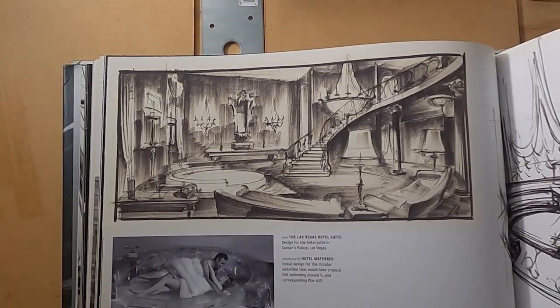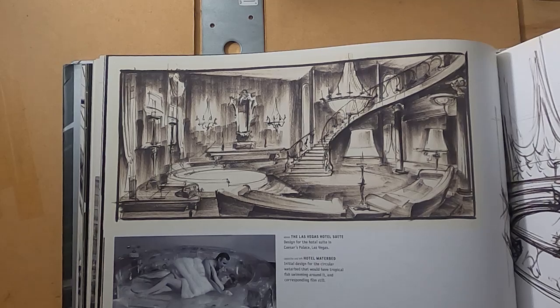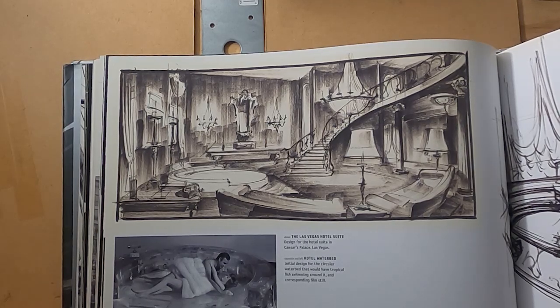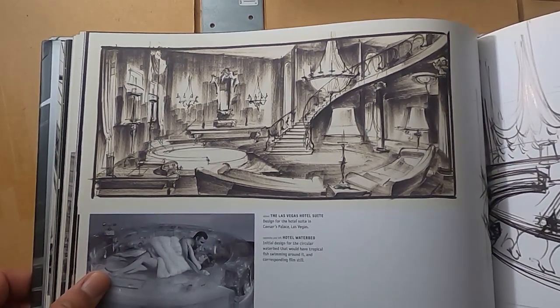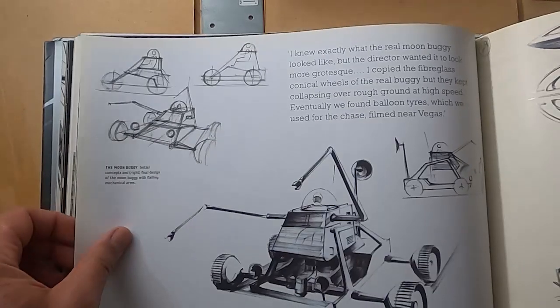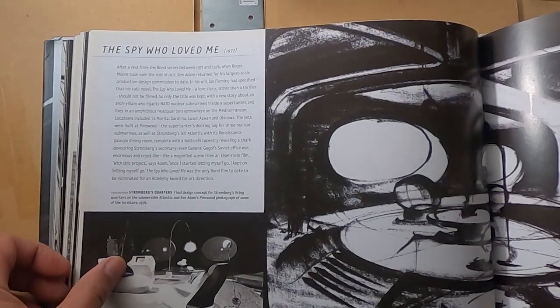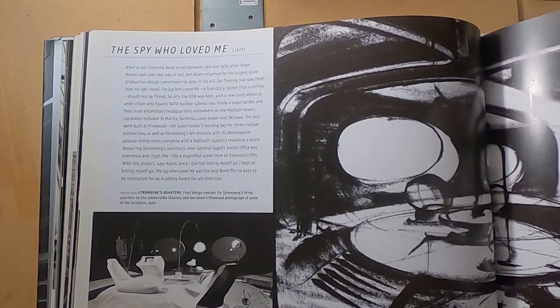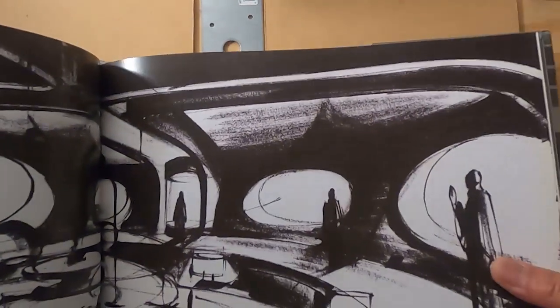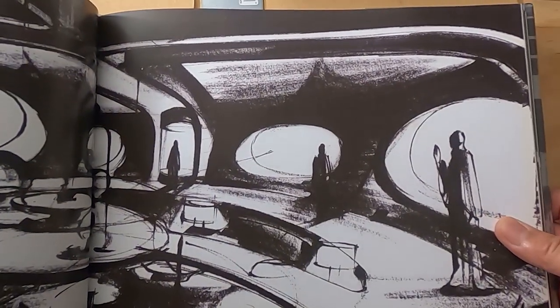Here's a great drawing here, the Las Vegas Hotel Suite. All this is probably drawn on small paper thumbnails, and then he enlarges it. It's The Spy Who Loved Me. Great concept drawings here.